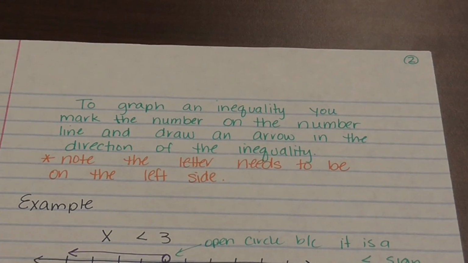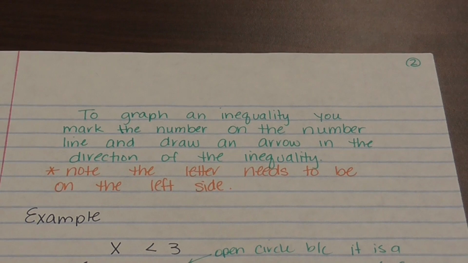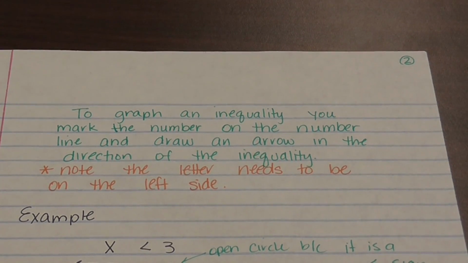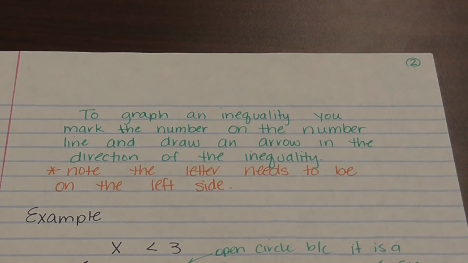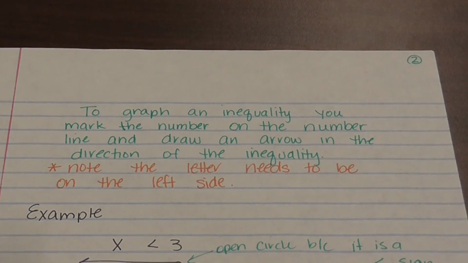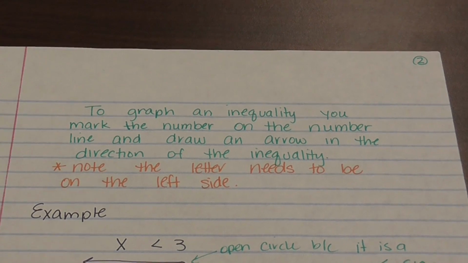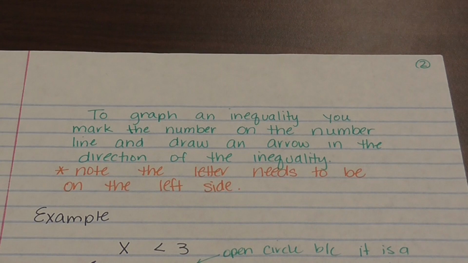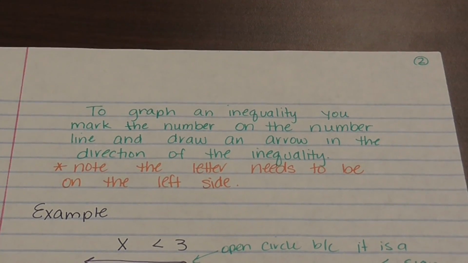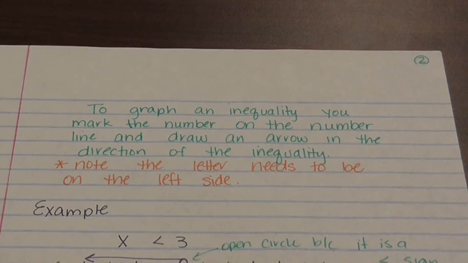Sometimes you'll be asked to graph an inequality or graph the answer you get after you solve an inequality. To graph an inequality, you mark the number on a number line and draw an arrow in the direction of the inequality sign. A special note here: the letter needs to be on the left-hand side of the inequality sign, and the number needs to be on the right-hand side of the inequality sign.